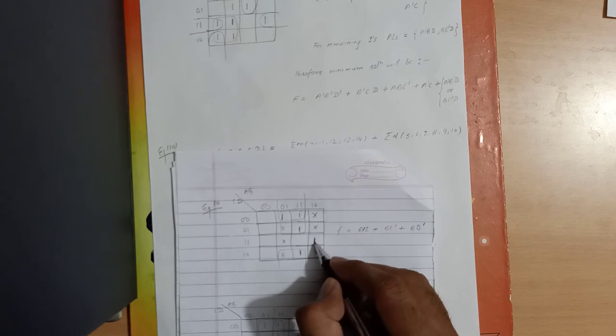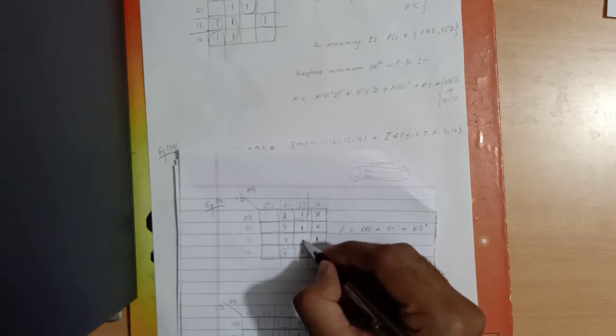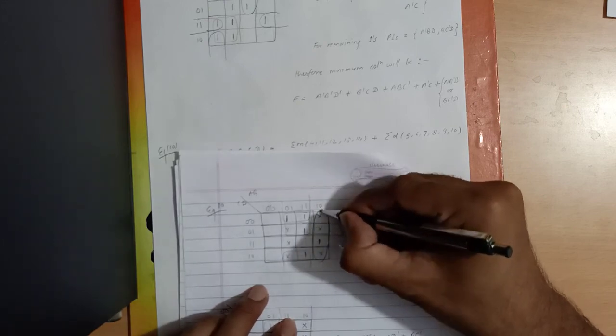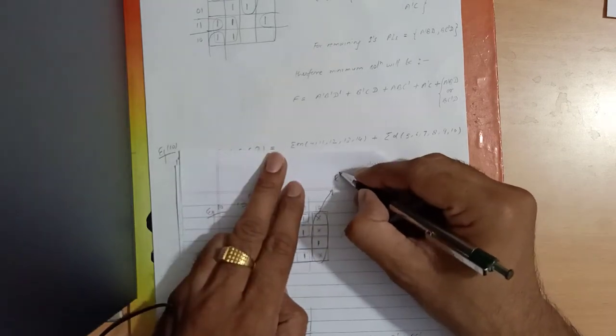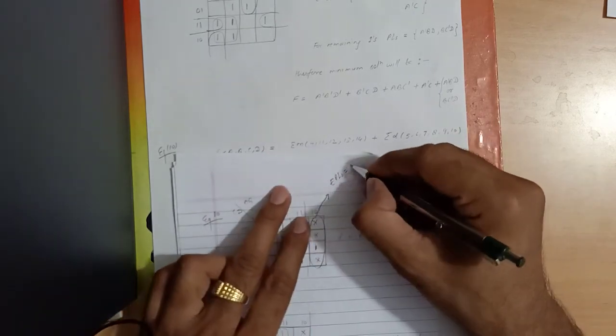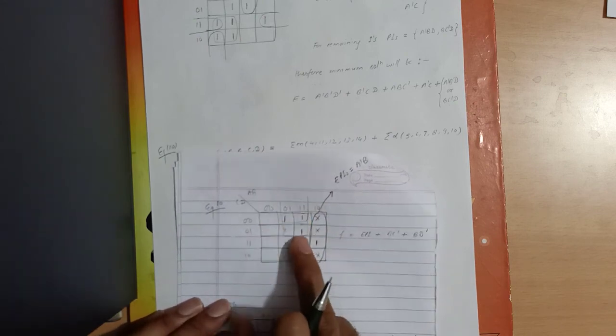So if we choose this one, what are the neighbors? Here nothing is present. These two are neighbors which can be covered by a single term. So the only essential prime implicant here is, what is this term? A dash B. Okay. After finding the essential prime implicants, we have 4 remaining ones.